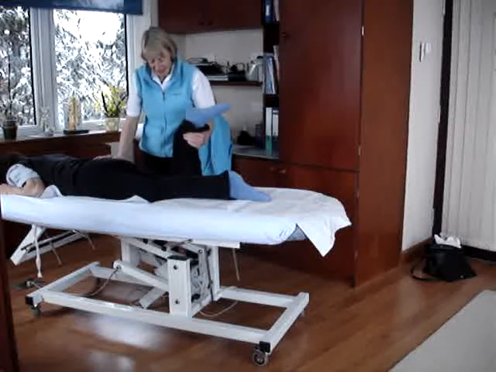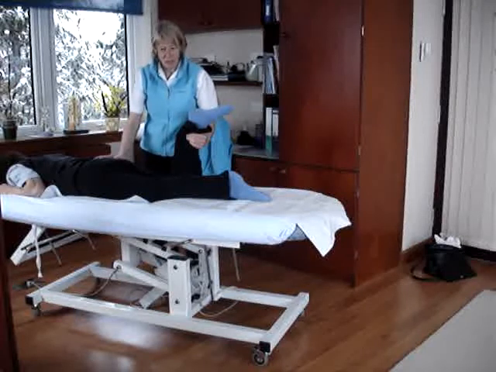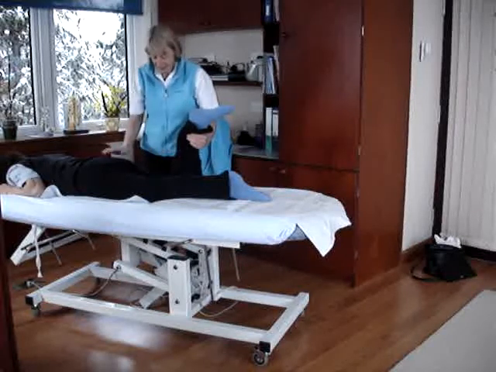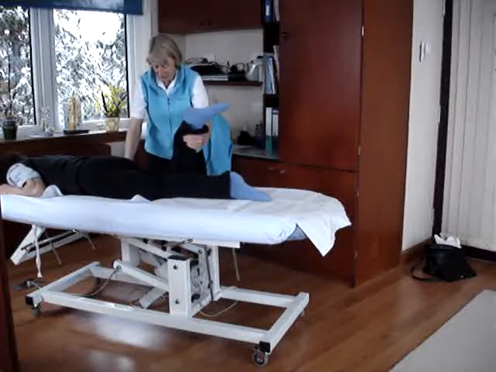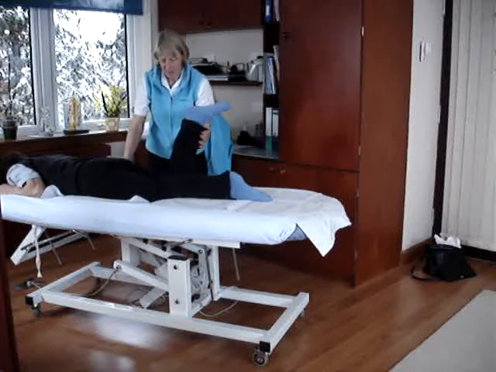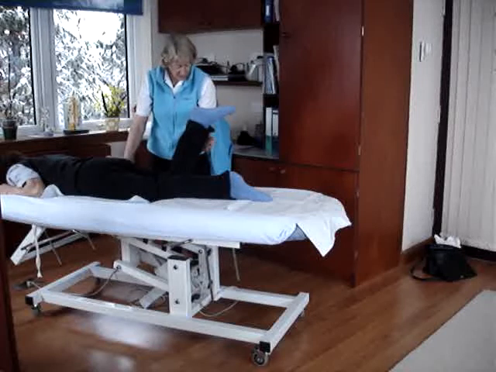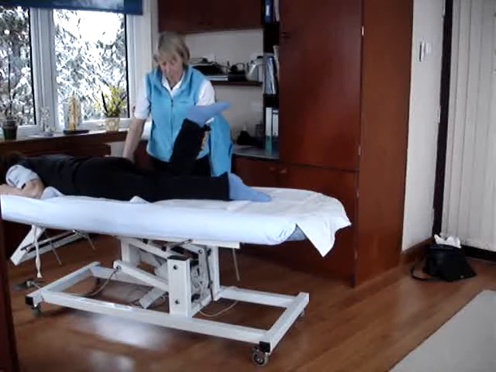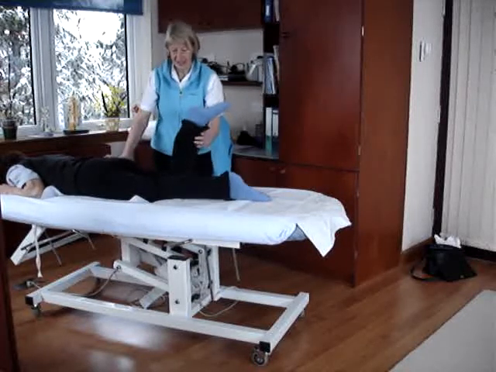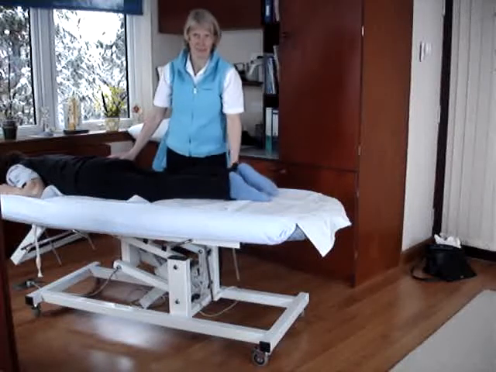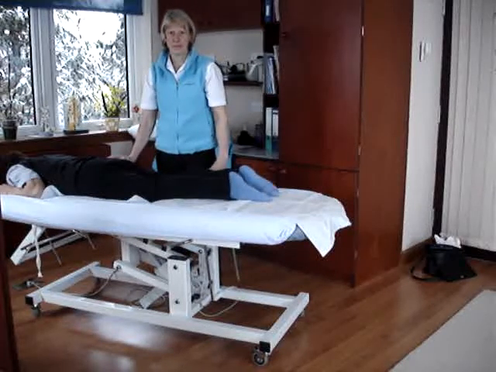So for resisted lateral rotation, they're going to pull this leg in. So pulling it across. And for resisted medial rotation, again, the leg shouldn't be moving because you've got it at the midpoint. Push out. And that is active, passive and resisted for the hip.